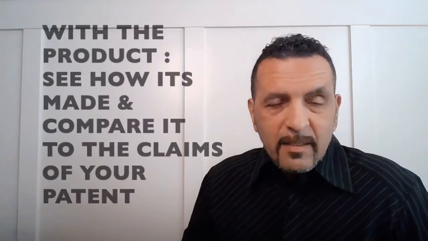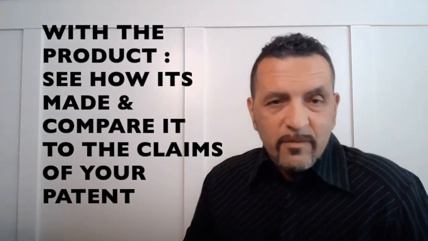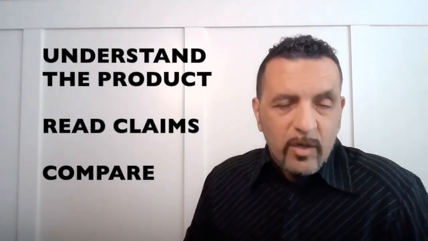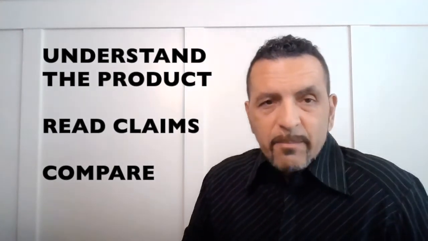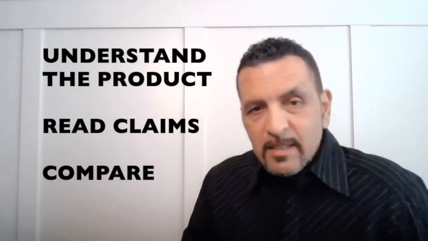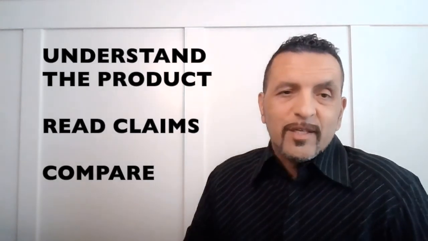Then look at the product and see how the product is made and compare it to the claims of your patent. That's what your patent attorney would do. There's a lot of time and energy put into that because you have to first understand the product, then you have to read your claims in the patent, and then compare them to make sure that every feature of your claim is incorporated in the product that you are going to accuse of infringing.